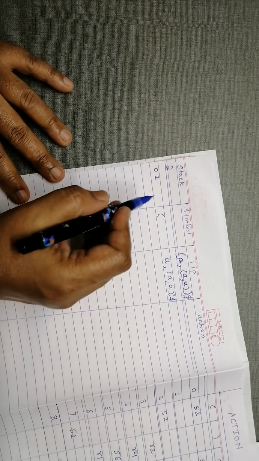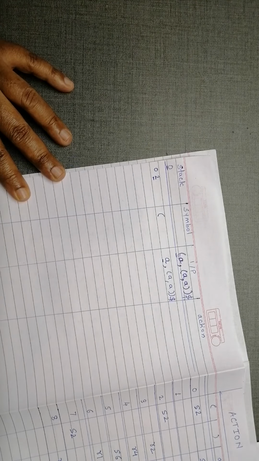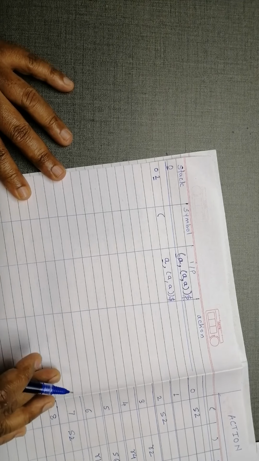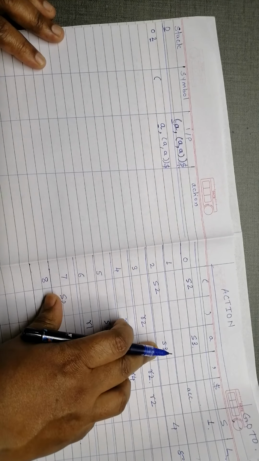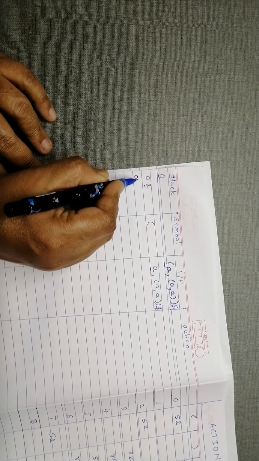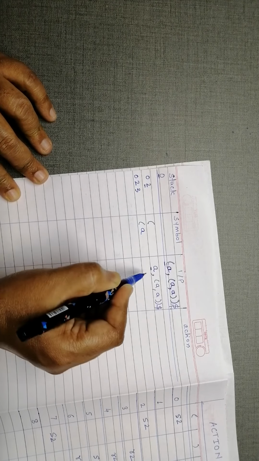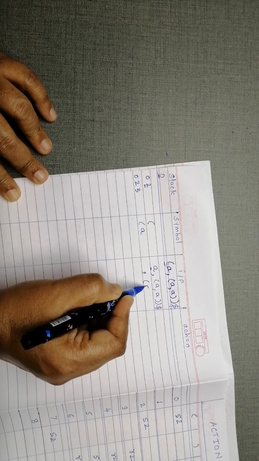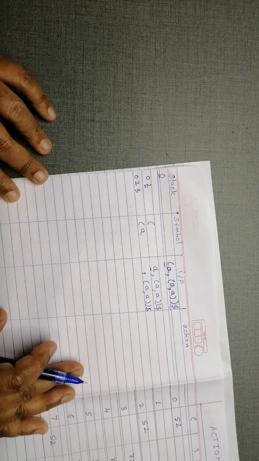Now we'll be referring to 2 and A. By referring to 2 and A, it is shift 3. So shift 3, that means it will be 0, 2, 3 and A gets shifted, then it is comma, opening A and then dollar.